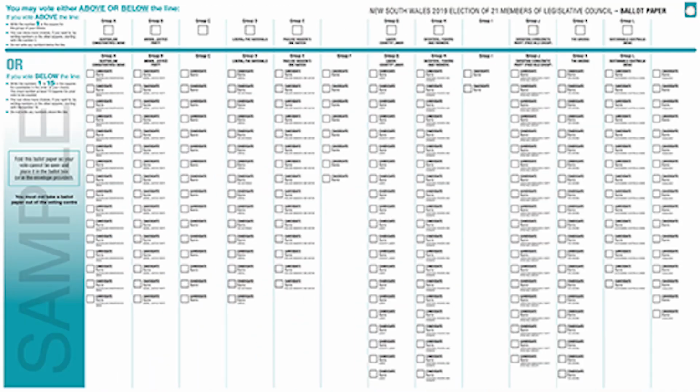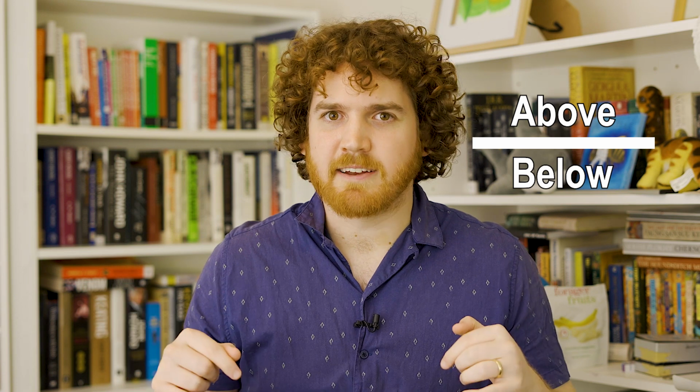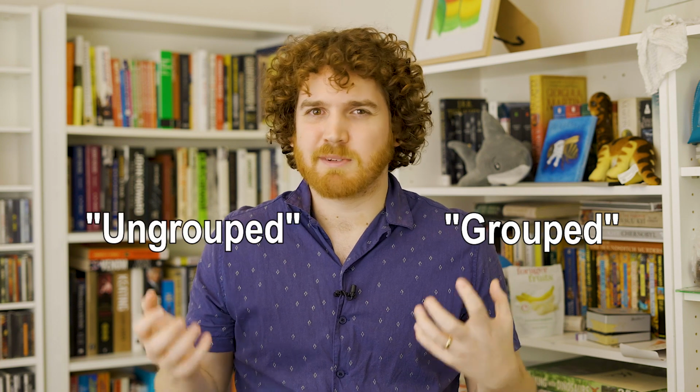There will be a thick line running across the ballot, and you'll vote in either of two ways, above or below the line. To understand this, I need to quickly talk about grouped and ungrouped candidates. A group refers to two or more candidates who are running together, so usually means a political party, but doesn't need to. If the candidate is registered for a political party, then it will say so on the ballot, and independents can choose to have the word independent printed next to their name in certain circumstances.